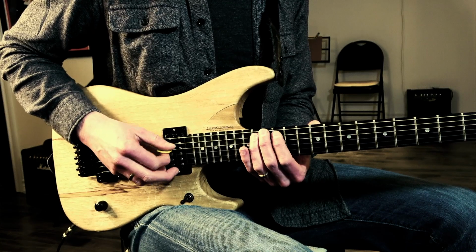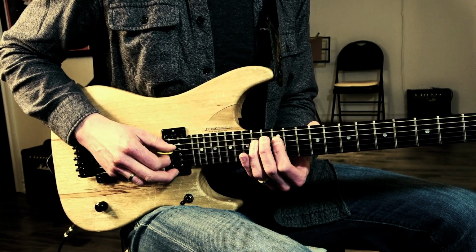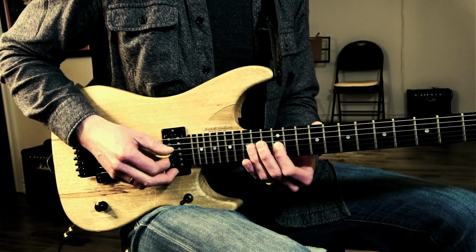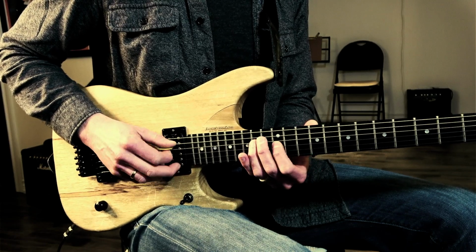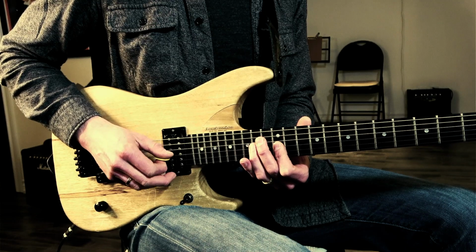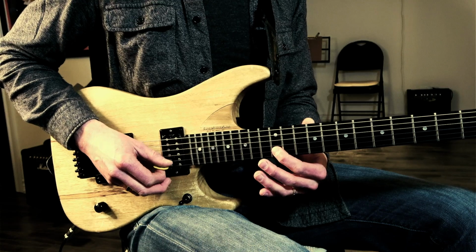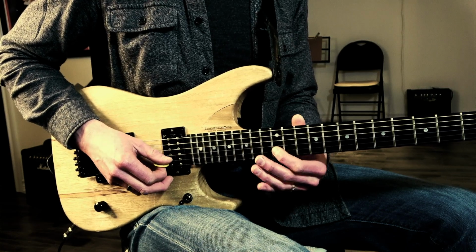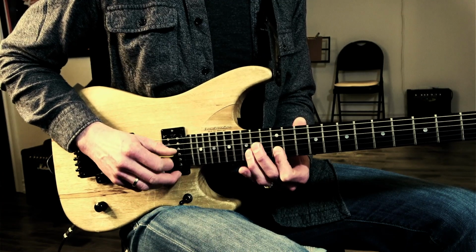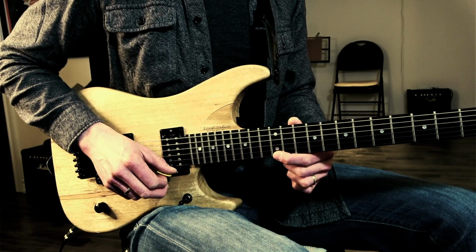So go back up, right? Then we're going to go 14, 12, 14 on the D string, 12 on the G, 14 on the D, 12 on the G. So far. Then we're going to go 14, 12, 14 on the G, 12 on the B, 14 on the G, 12 on the B. We're going to play 15, 12, 15 on the B string and finish off on the 12th fret of the E.